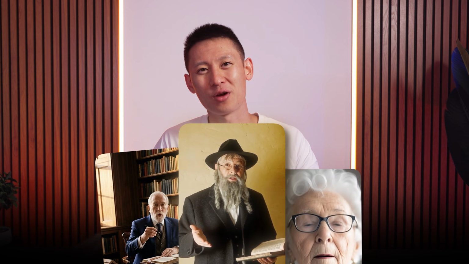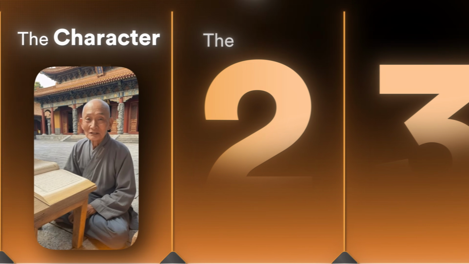And so the same logic works for the Jewish rabbi characters that are also blowing up right now. The same for the old businessman characters, the same for the wise grandmother characters. They all picked an archetype that hides AI's weaknesses. Now, decision number 2. The format itself.